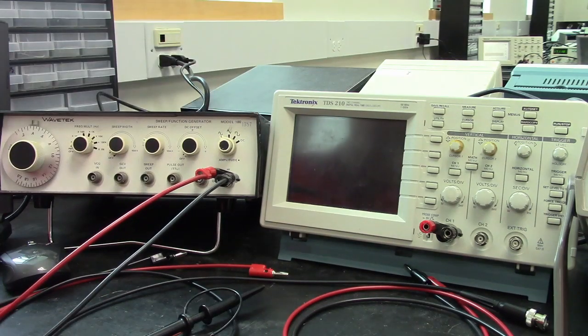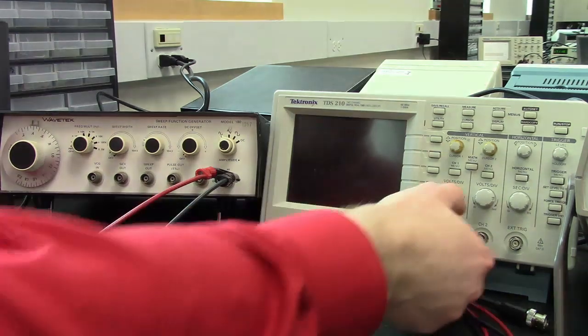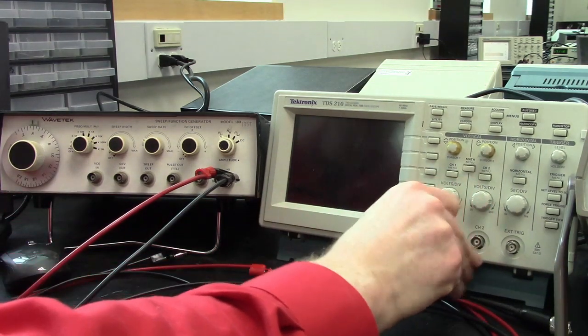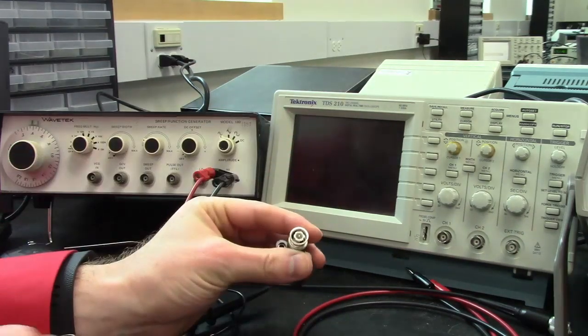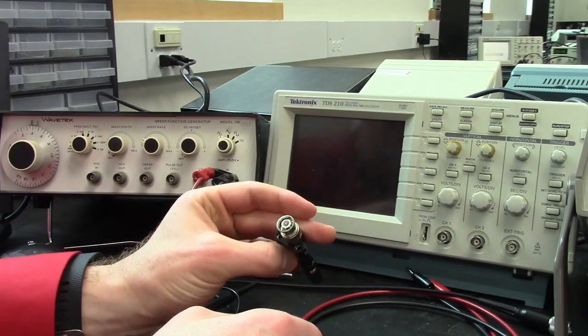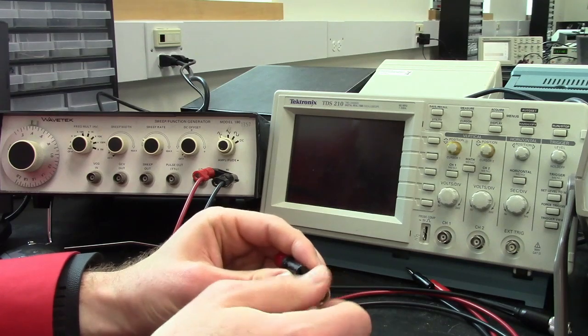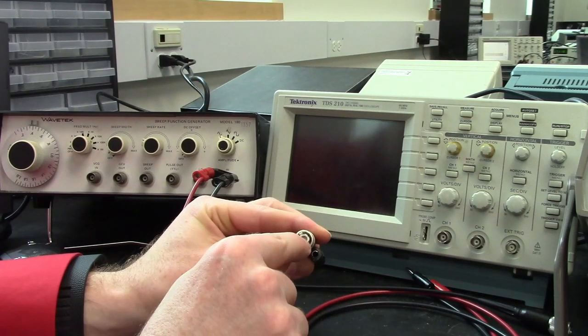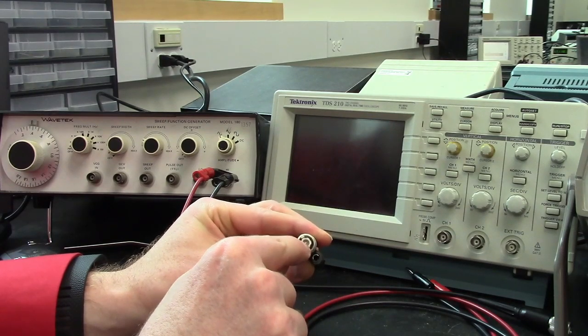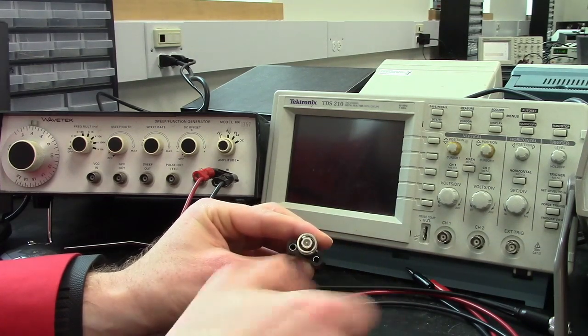So the first thing to talk about is the connections to these. So these are different styles of connections than we've had before. These work on a coaxial cable. So specifically it's a BNC style of coaxial cable. And these cables have one kind of ground that's going around the outside, and then a connection on the inside that's insulated from the one on the outside. So those are the 2 different terminals of this.